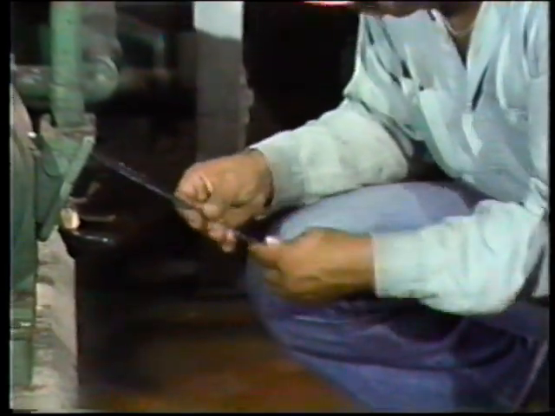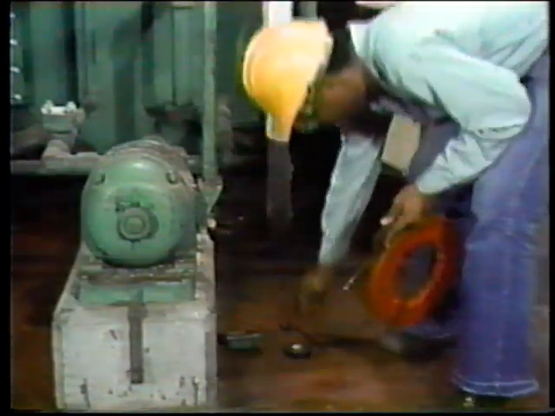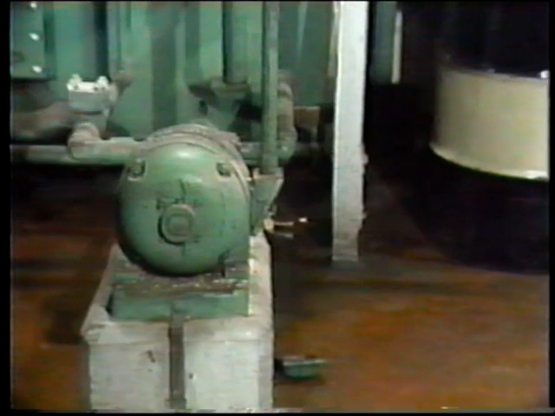At this point, Bill's ready to hook up the motor. That'll involve terminations. We'll watch him do a termination in the next segment. But before we do, why don't you take some time to read over the material in your text on what we've just seen.